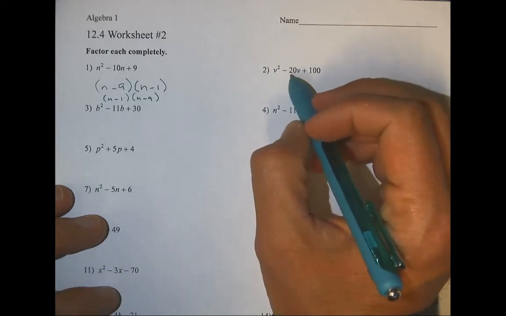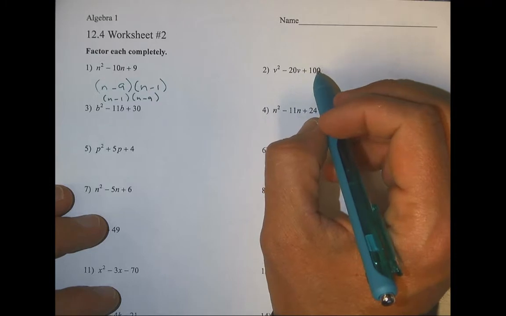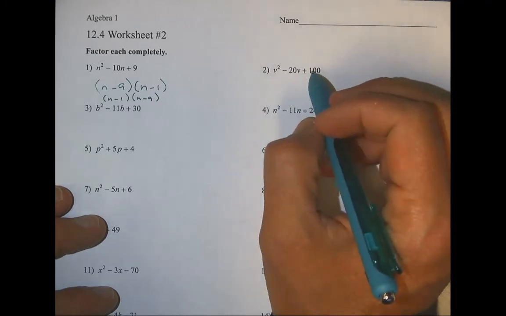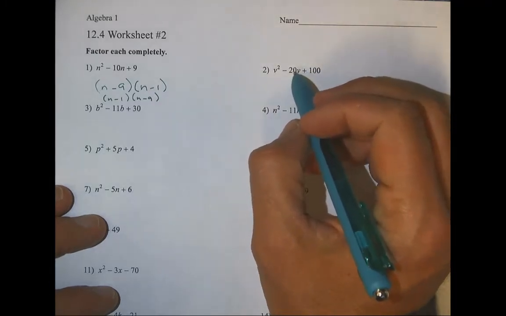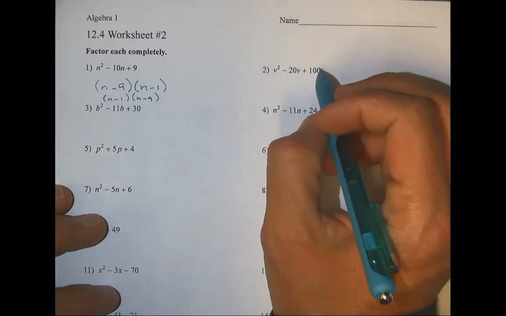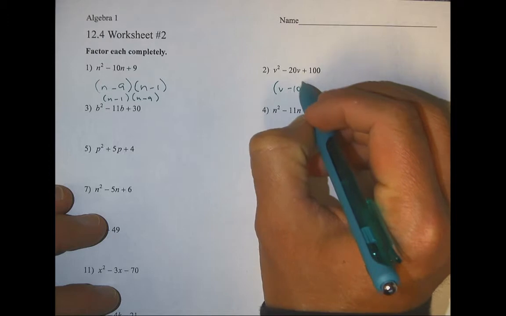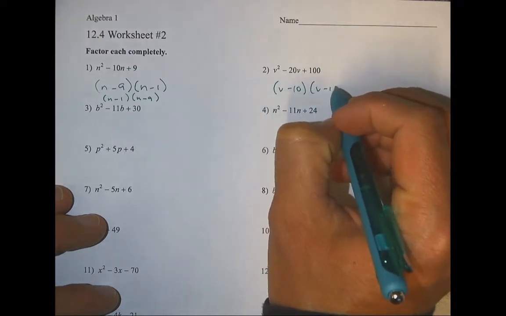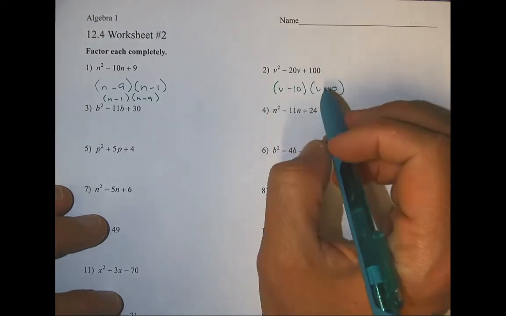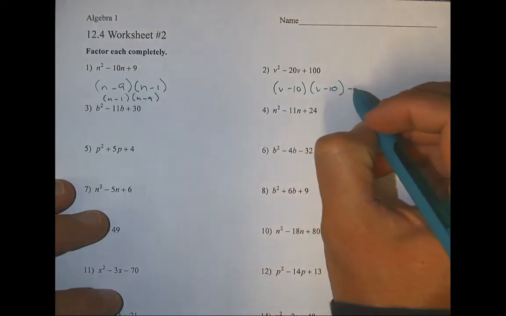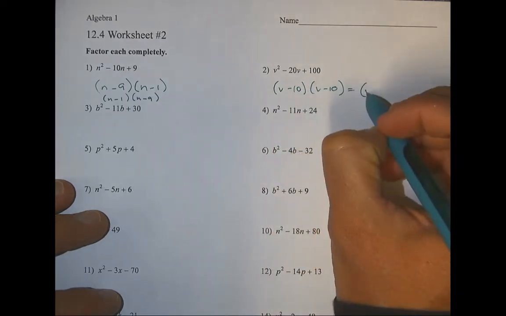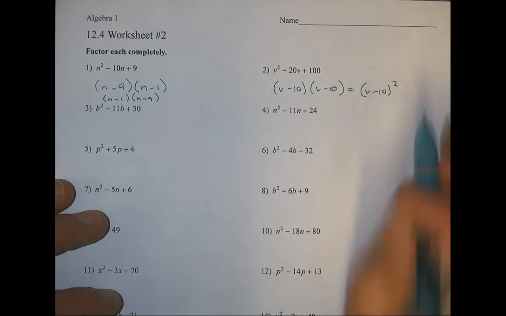Obviously not right on the dot though, so that's not the right answer. And so then I'm thinking 50 and 2. But when they both have to be negative, they're going to have to add up to this. I realize that it's 10 times 10. So it's two negative 10s. They will multiply to positive 100, they will add to negative 20. You could also rewrite this, since it's times the same thing, as squared.